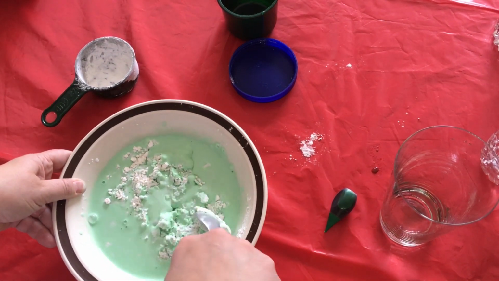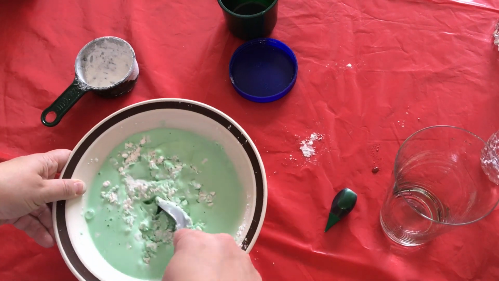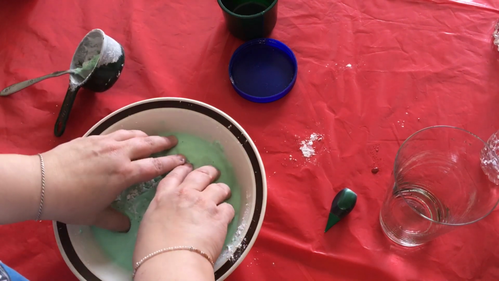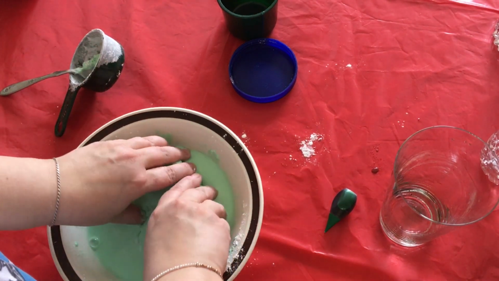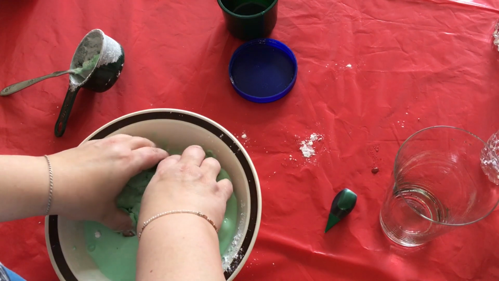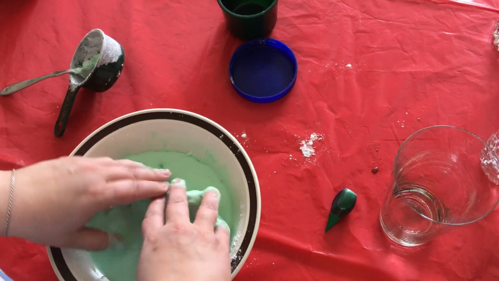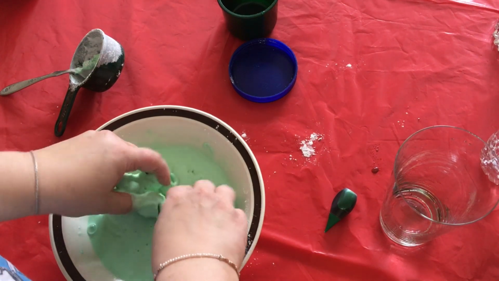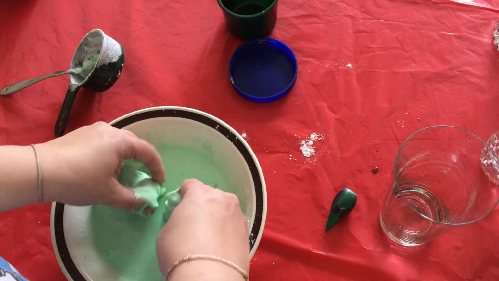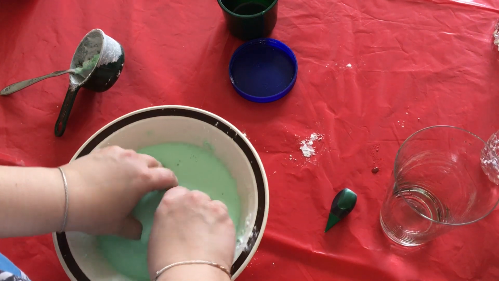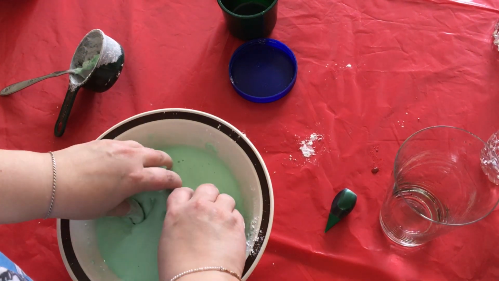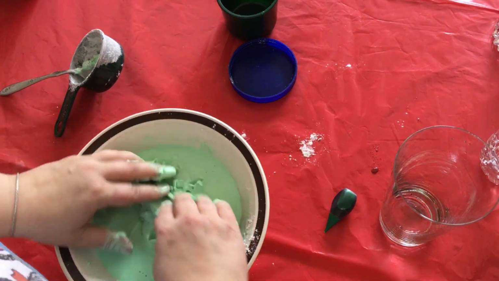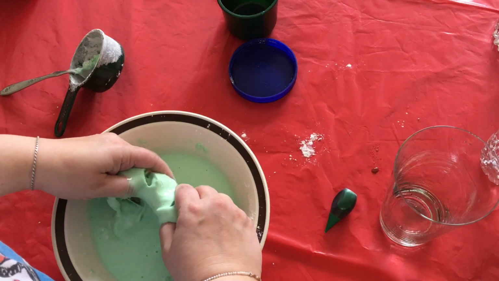Now see, at this point, I might have to just get my hands in there. It's feeling really thick. And I'm going to turn it around and gently pick it up and make sure that all that dry cornstarch is getting incorporated into the liquid. And I think we've got it. It's a little crumbly, but I've pretty much got it.